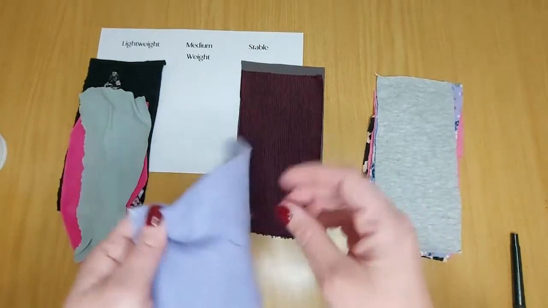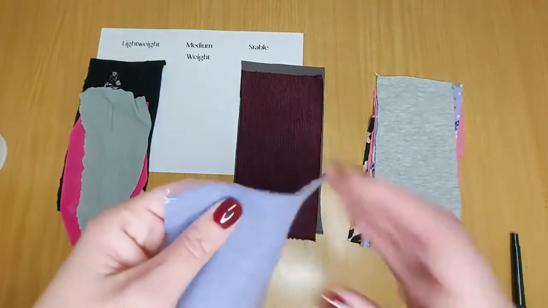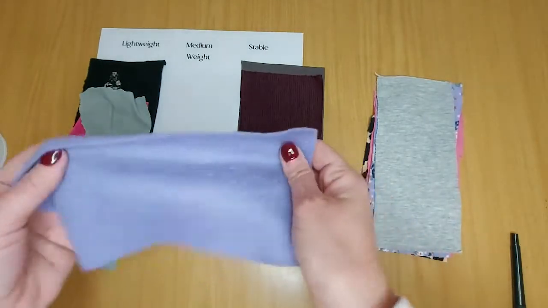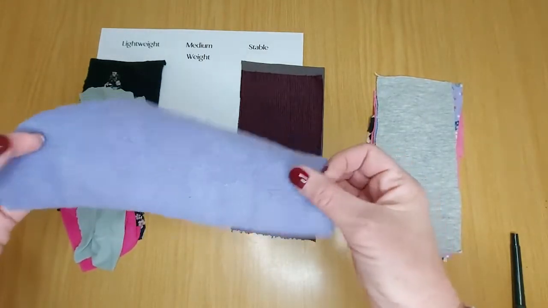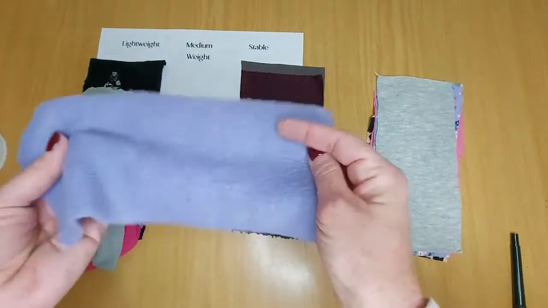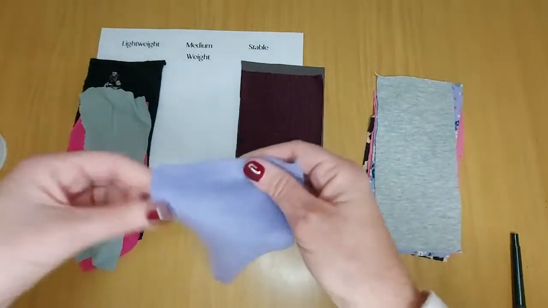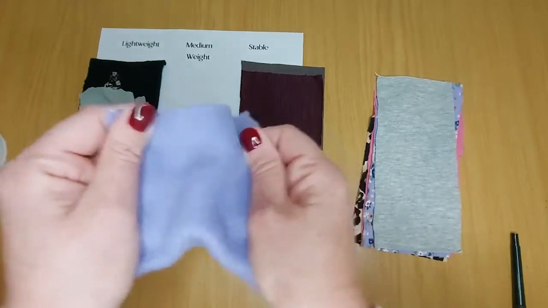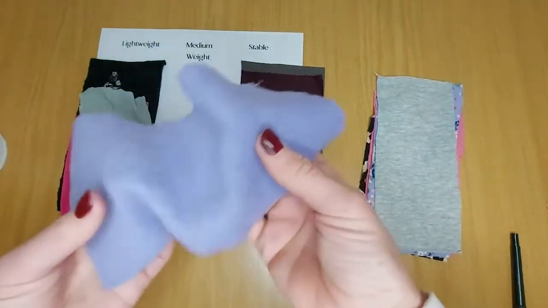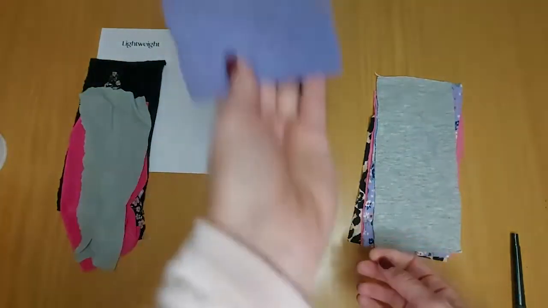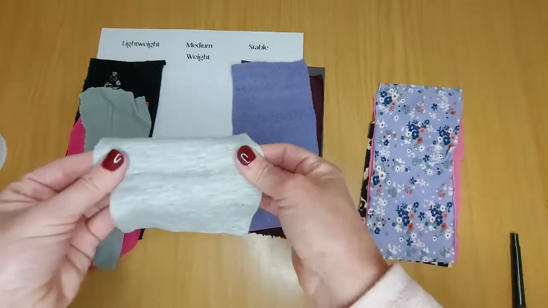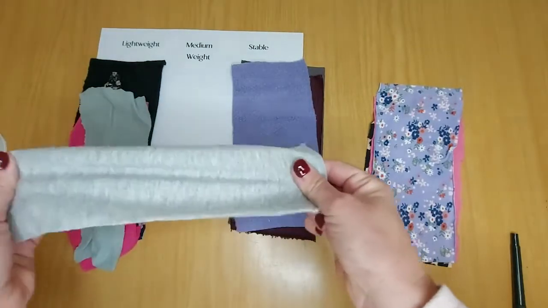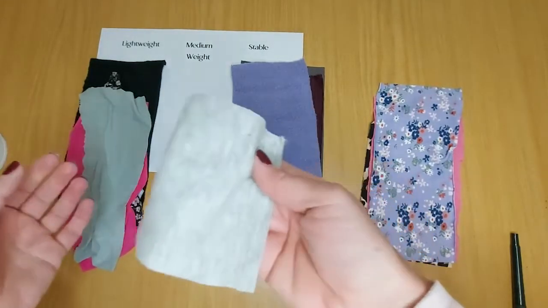And then I've put these in here that people often forget. Sewists often forget these are actually also knits because they are stretchy. And this is polar fleece. Look how fluffy. And polar fleece stretches. It does. It doesn't stretch too much, but it is a bit more of a stable knit. And this one is cotton tracksuiting. Not a lot of stretch in it, but it's also more stable.